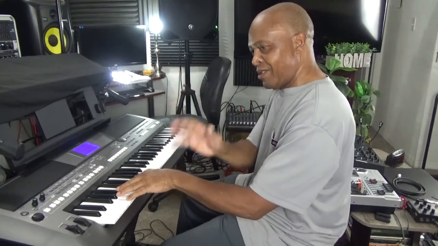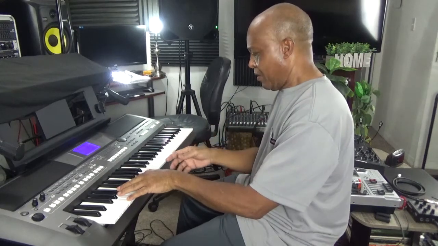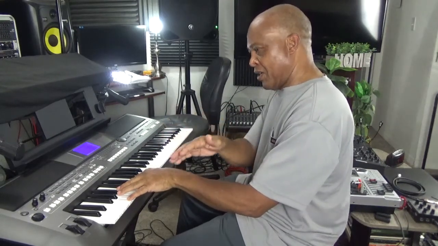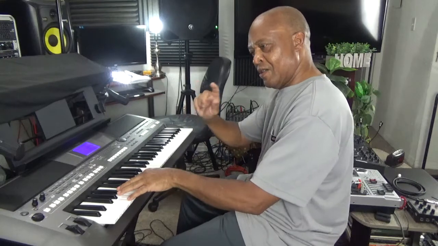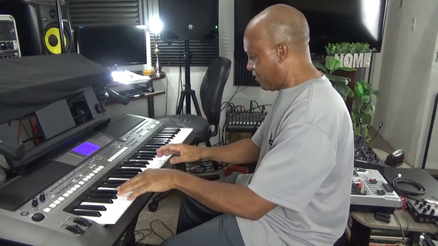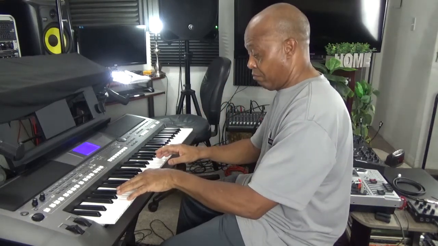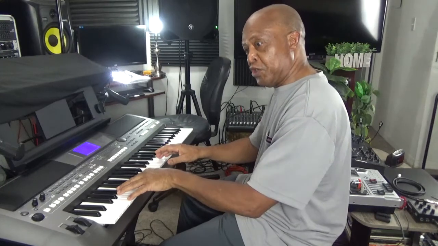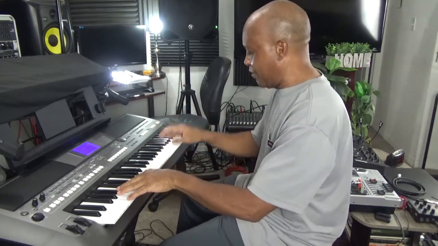Now it's C dominant 7. For G minor 7, it was tension 9. But now the same note, A, for C dominant 7 is going to be what? It's going to be tension 6 or 13.